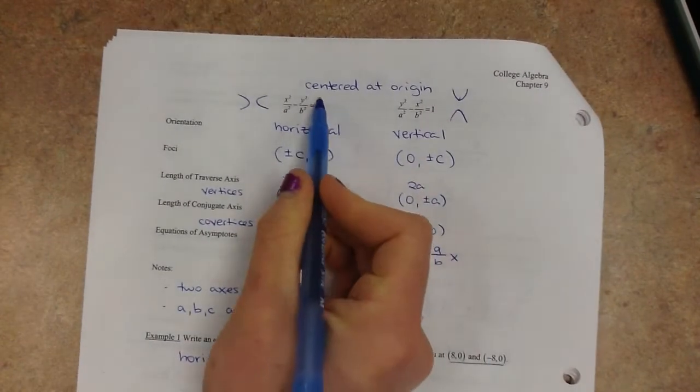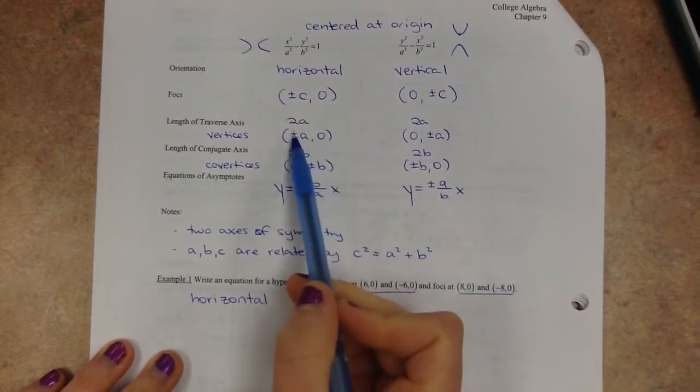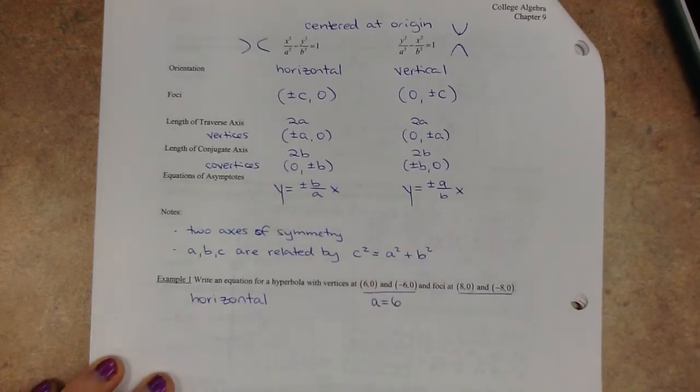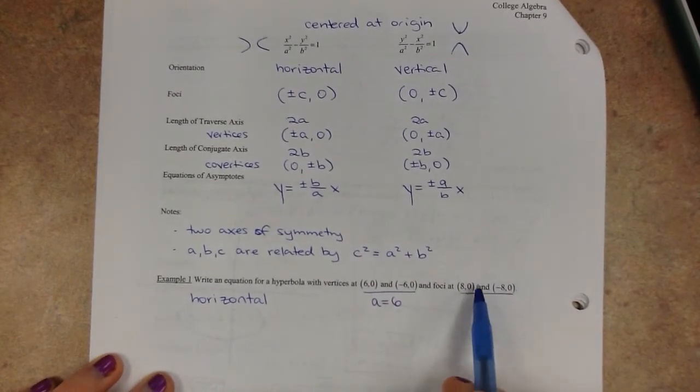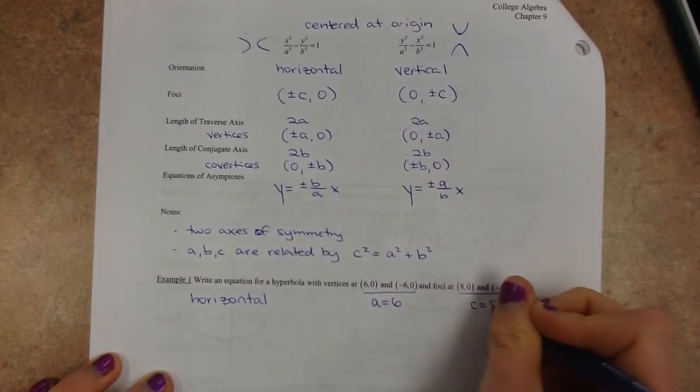And so it's this formula right here that we're going to be using. Now look at the vertices. The vertices are at plus or minus 6 and then 0. Here this is plus or minus a and then 0. So based on this, we know that a is 6. And the foci are at 8 and negative 8. So according to this, 8 must be c.